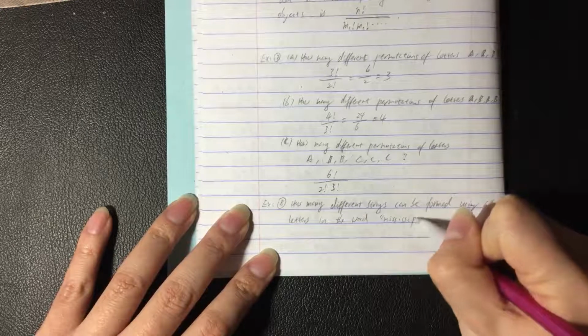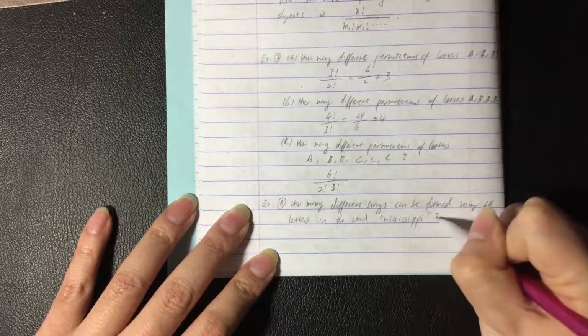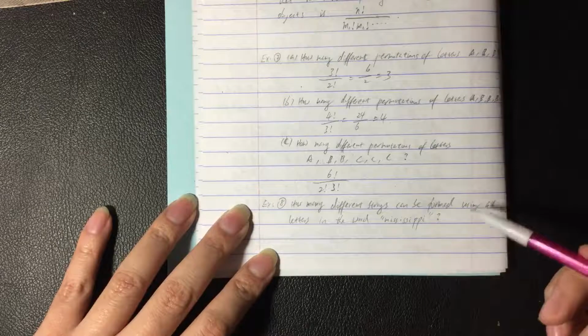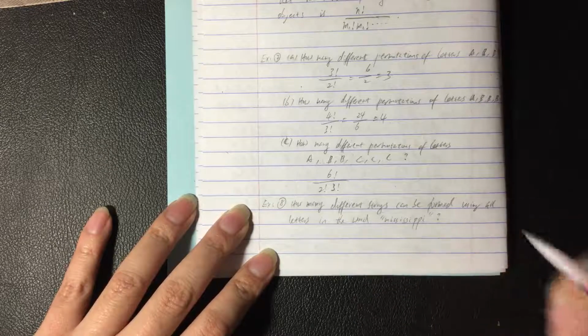How many different strings can be formed using all letters in the word Mississippi?